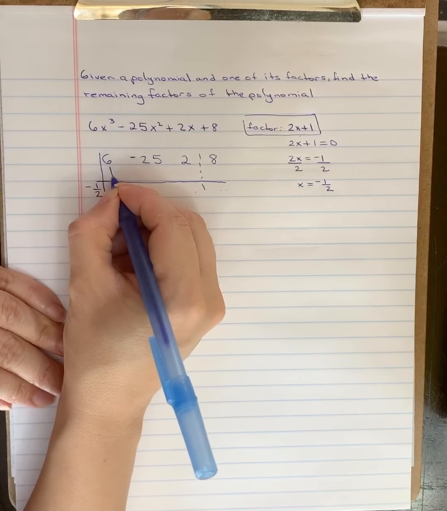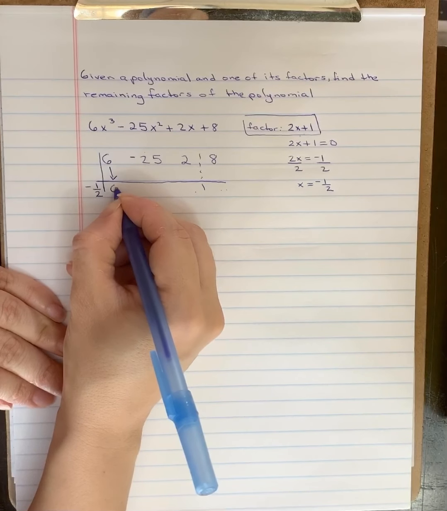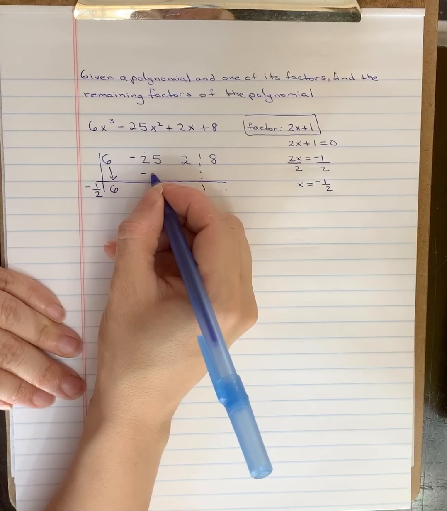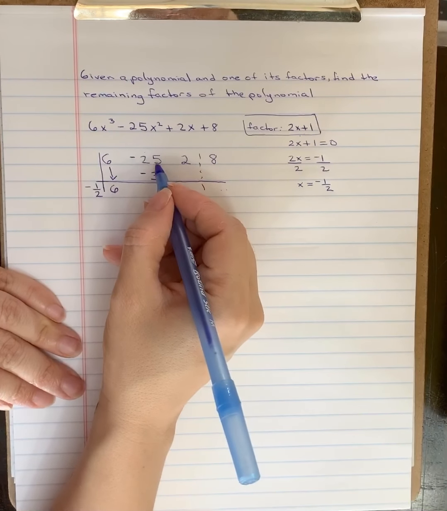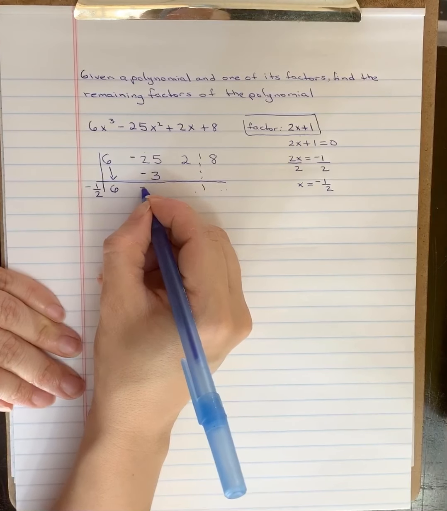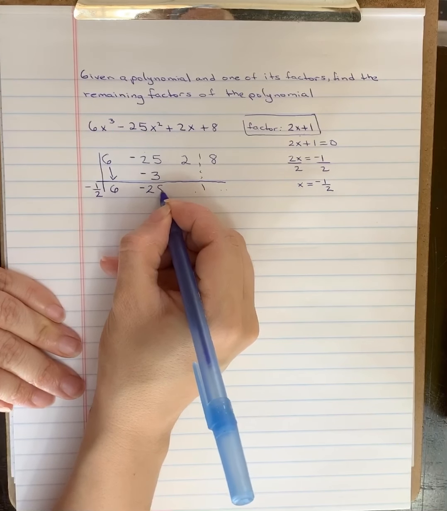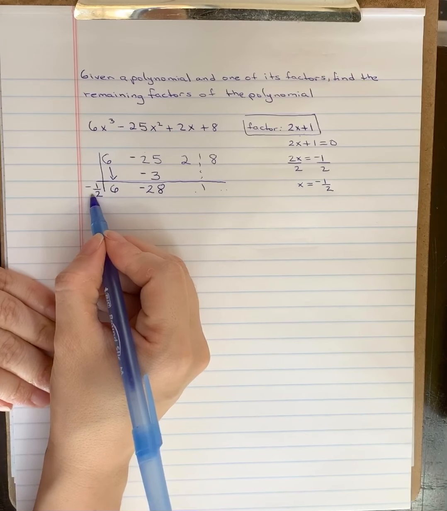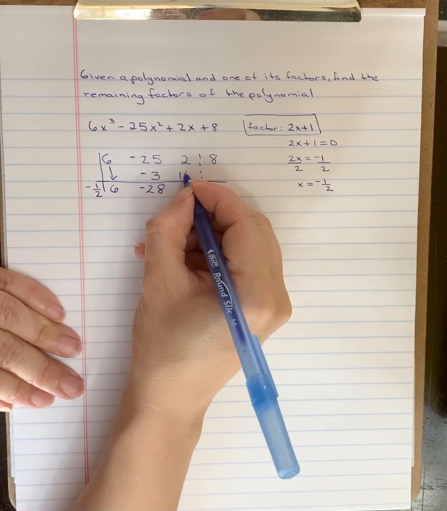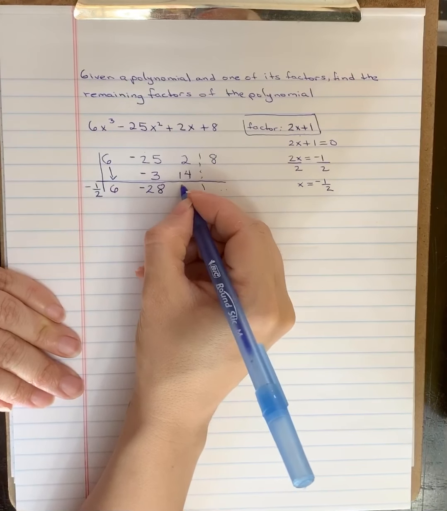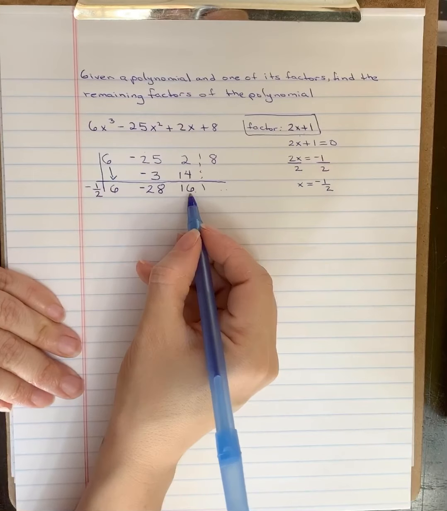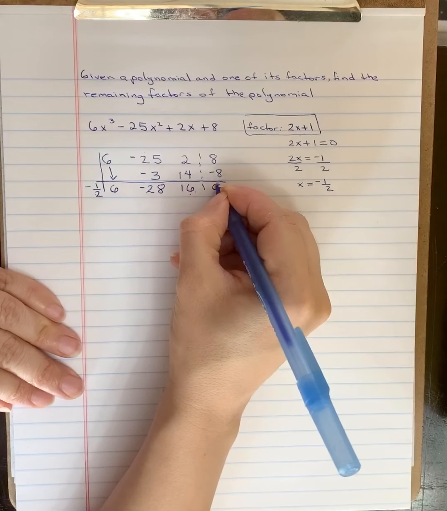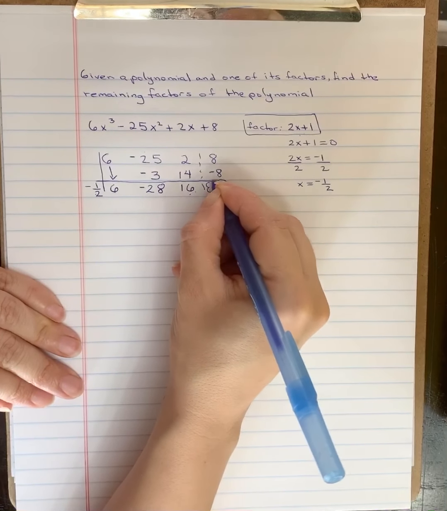Step 1, bring down the 6. 6 times negative 1/2 is negative 3. Negative 25 minus 3 is negative 28. Negative 28 times negative 1/2 is positive 14. 14 plus 2 is 16. Then 16 times negative 1/2 is negative 8. And bingo, the 0 that we already talked about.